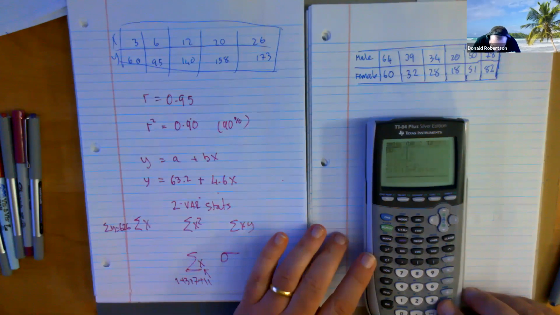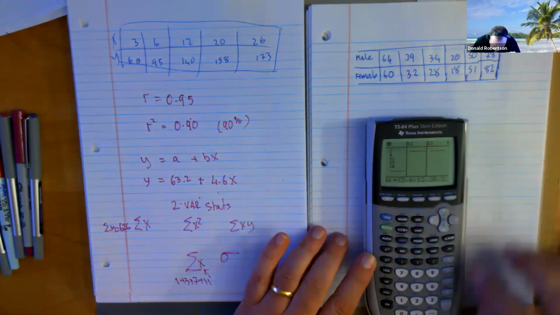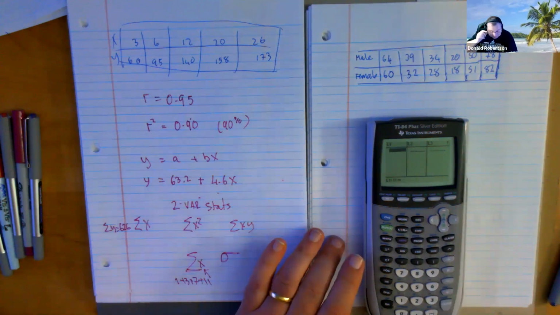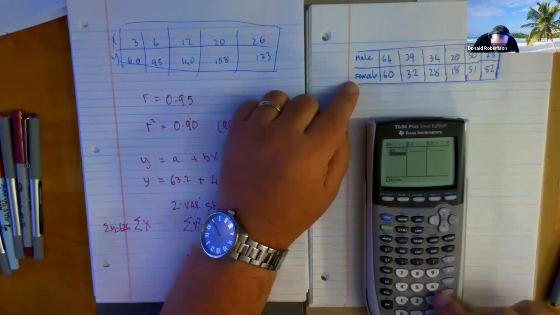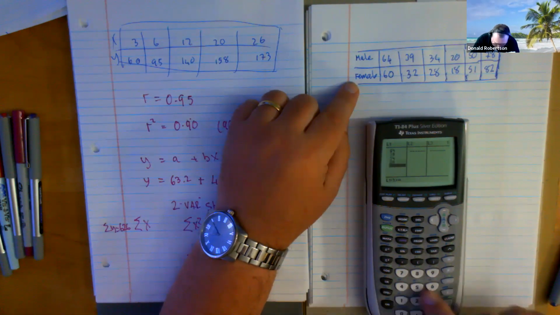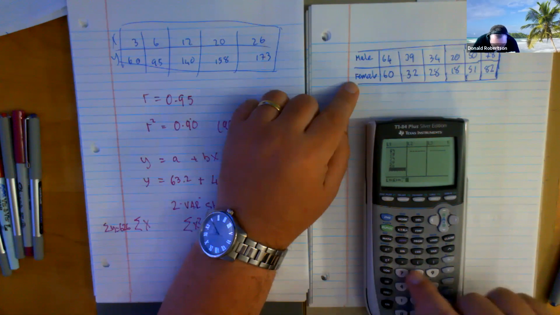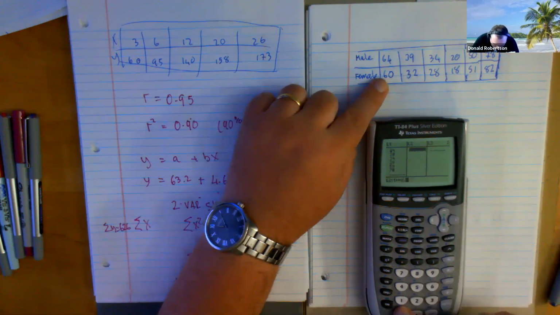I'm going to go in. I'm going to clear this data out. And we'll try 64, 39, 34, 20, 50, and 78. And then the corresponding other side.